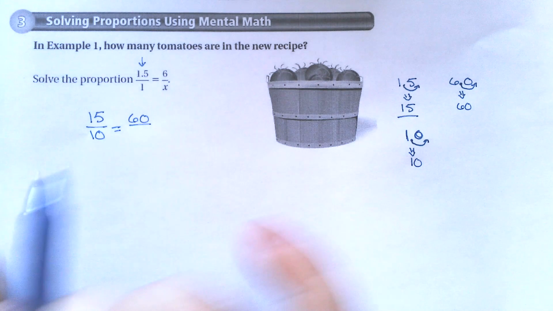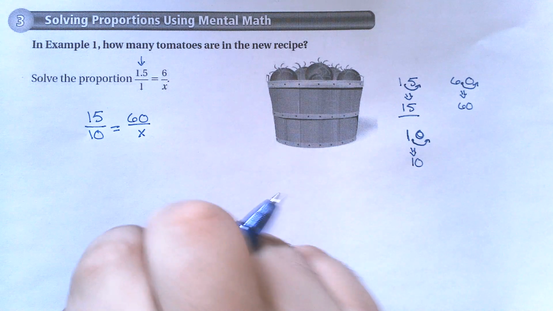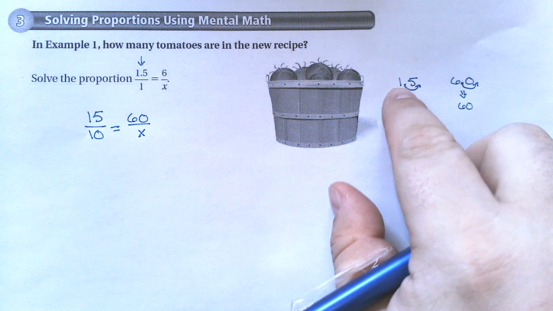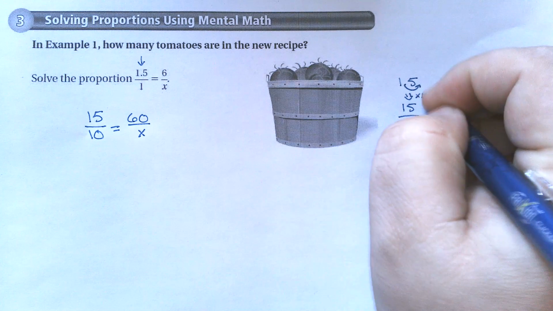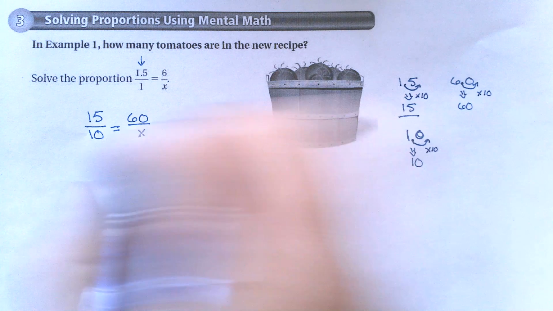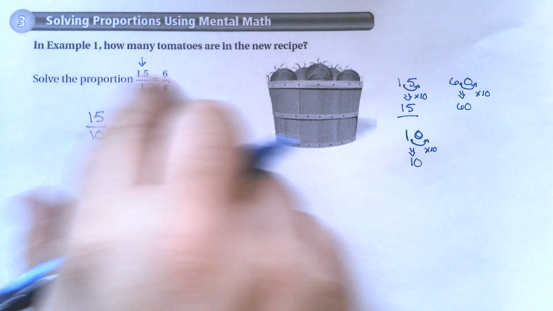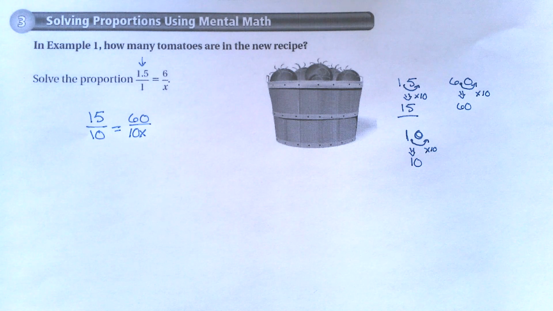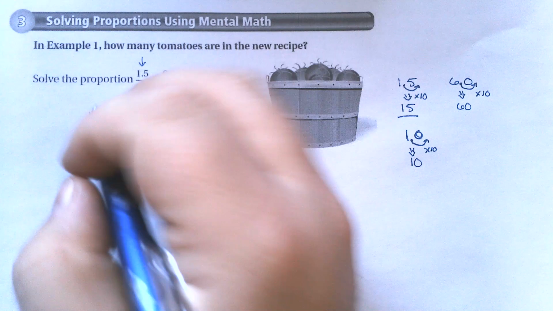When everything cancels at the end, I can't have just x. Here's the trouble in doing this. What I've actually done is move the decimal once to the right. That's the same thing as multiplying by 10. So in reality, what I did is I've multiplied every number by 10, but that means I need to do that to my x as well. This is why mental math is not always the easiest way to do it, because you have to be able to think of all this. Otherwise, the numbers seem complicated. But once we do this, it makes it a little bit easier to think of.